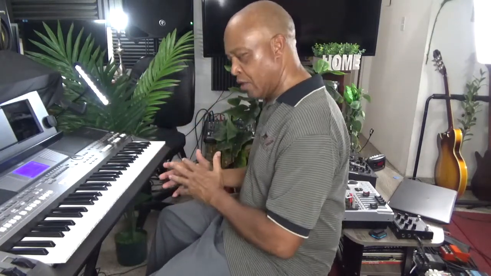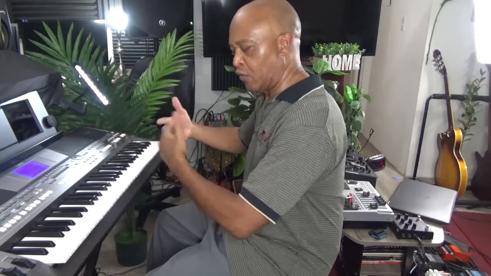D Dorian mode flat 9 can be used on a flat 9 sus 4 chord. So, okay, let's try to build a D flat 9 suspended 4, sus 4 chord.